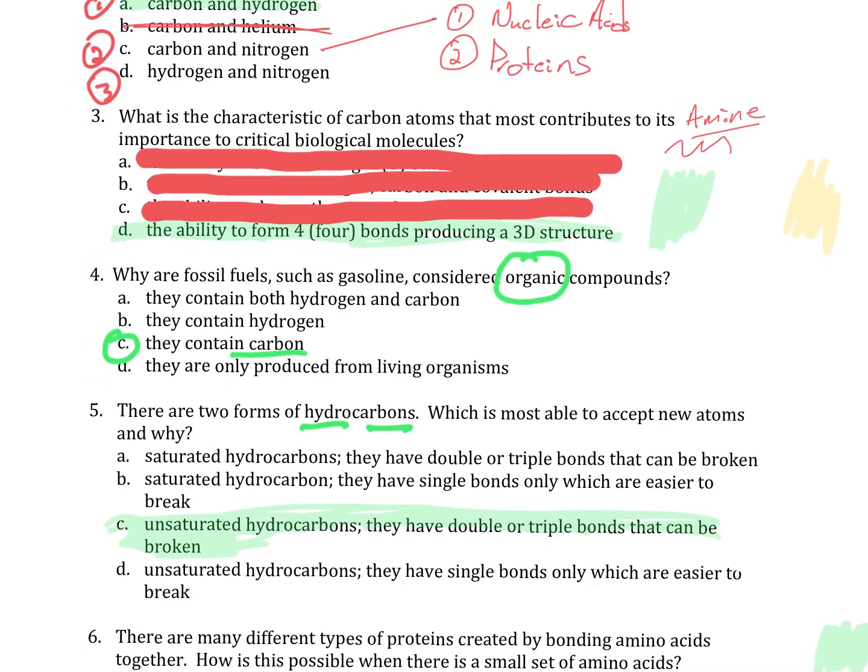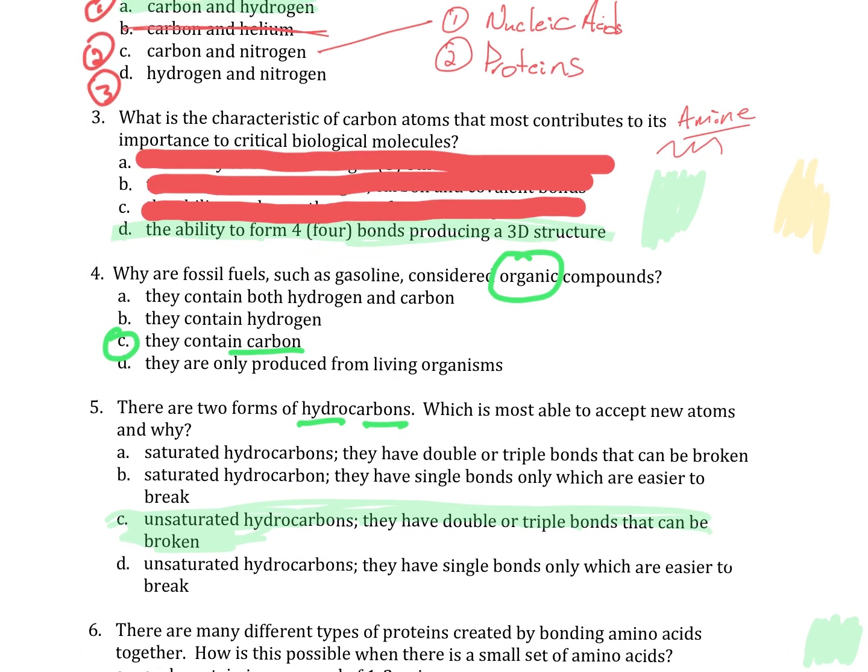Why are fossil fuels such as gasoline considered organic? Again, I never mentioned organic really in class. We never focused on that, so I made this extra credit. But if you think about organic, you probably think of life. And what's the element that's involved in life? It's carbon. Anything that makes organic, it has to be carbon. Now, some people may have chosen carbon hydrogen. That was a good guess. But it's wrong. What makes anything organic is that it contains carbon.